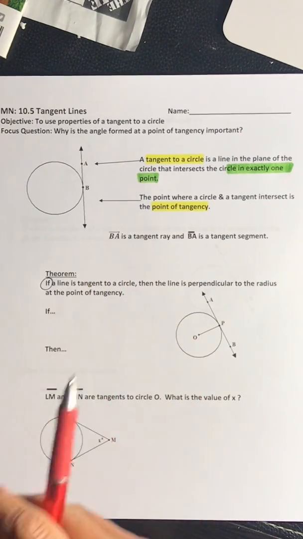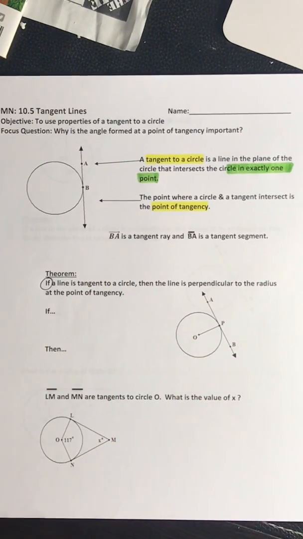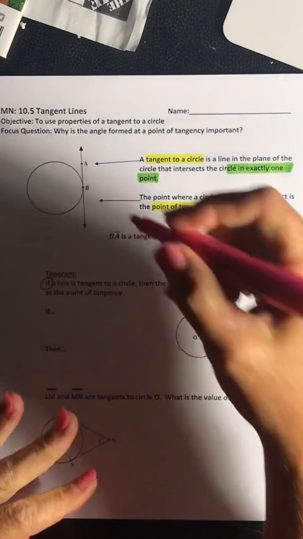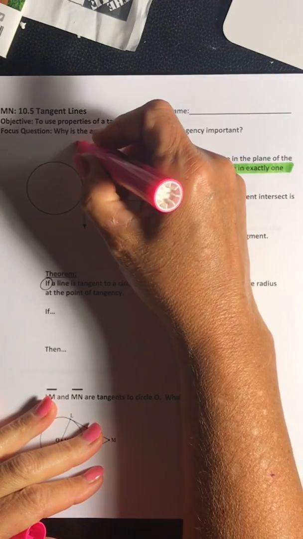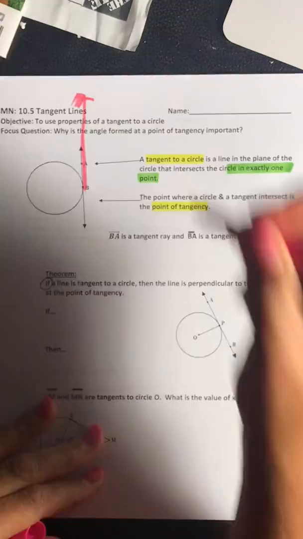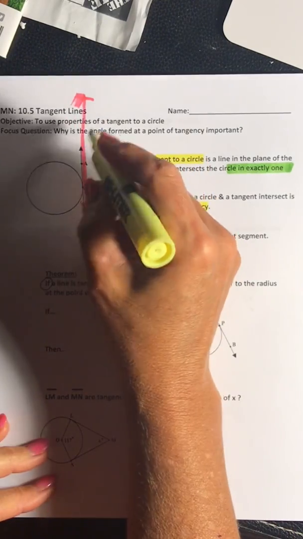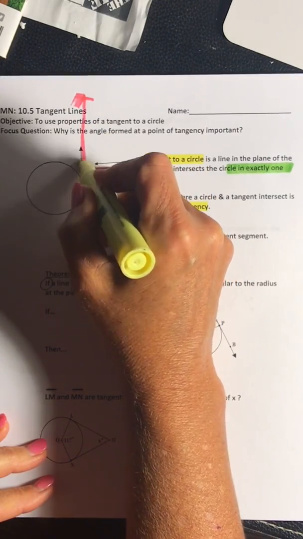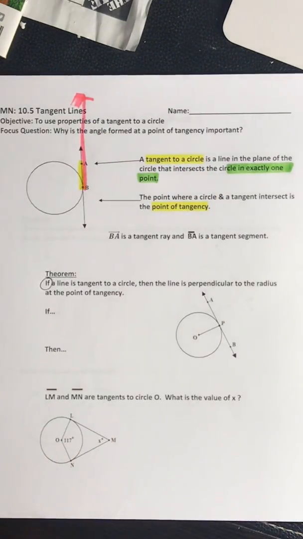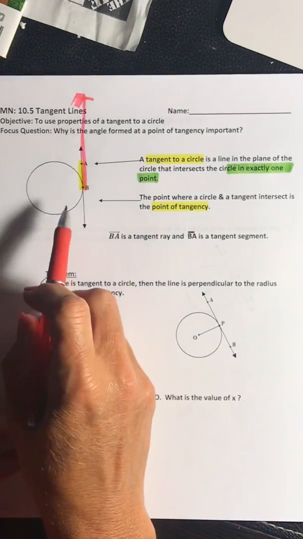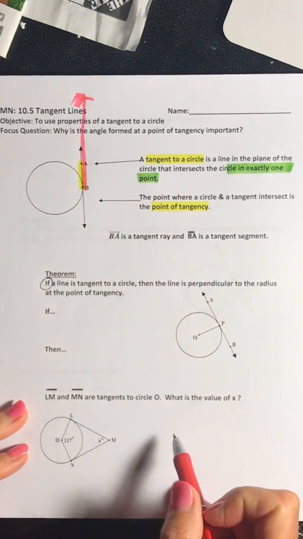Ray BA is a tangent ray, which would go on and on forever, versus a tangent segment, which is just the piece, which has an ending point. So you can have a line tangent to a circle, or you can have a segment tangent to a circle. Okay, so that's a tangent line.